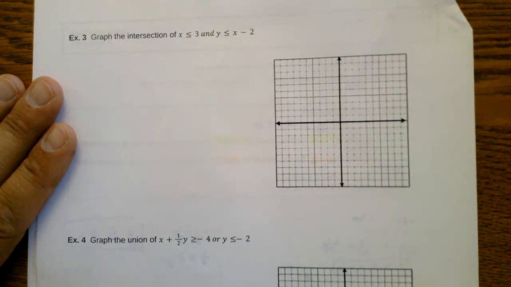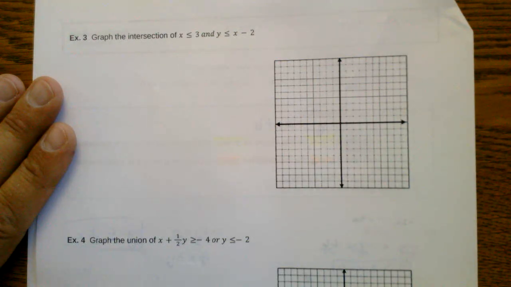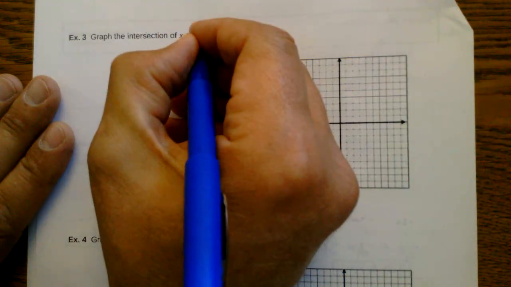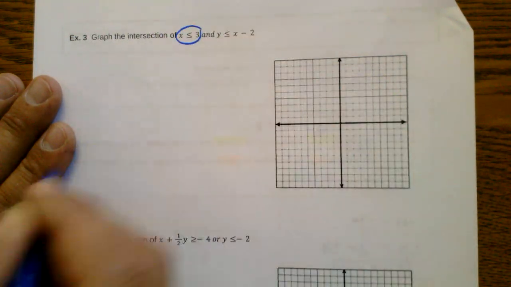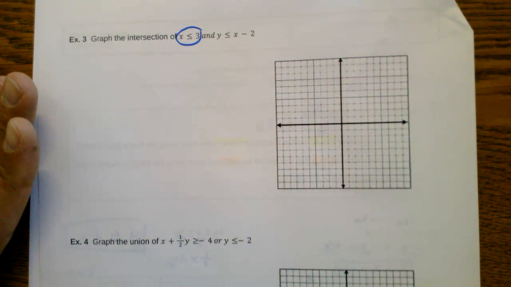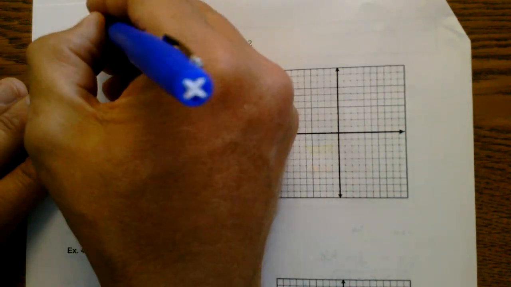All right, so when we look at the backs, now we have a couple compound inequalities. It says graph the intersection of x is less than or equal to 3 and y is less than x minus 2. So I'm going to go ahead and graph this, and if we remember our alphabet, U, V, W, X, Y, Z.